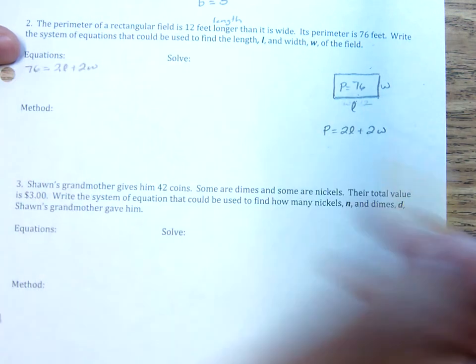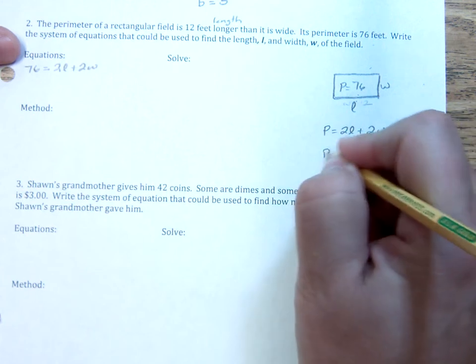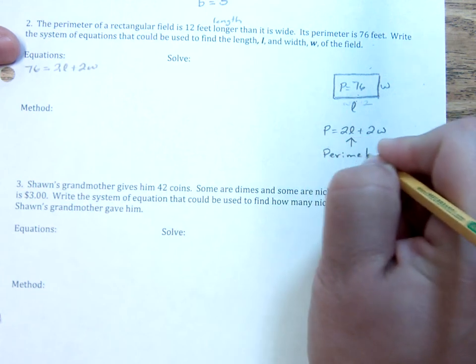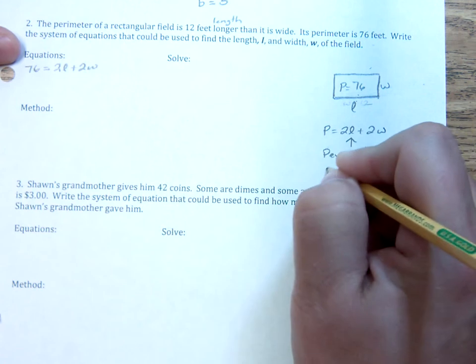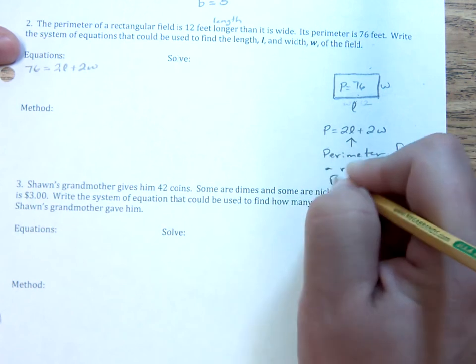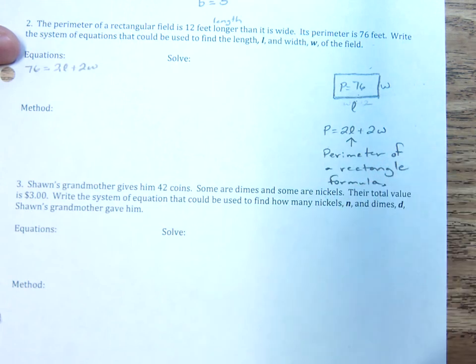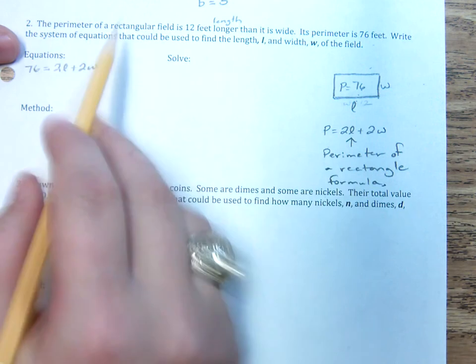And again, for those of you guys who missed it, this is actually the perimeter of a rectangle formula. Okay? It wasn't that I made that up or I got that out of the actual question.